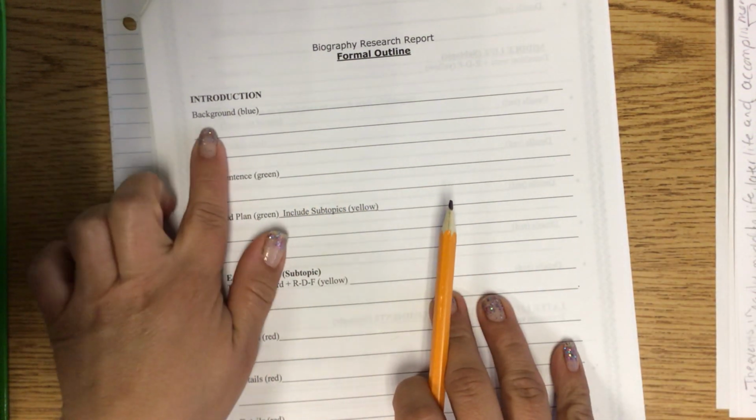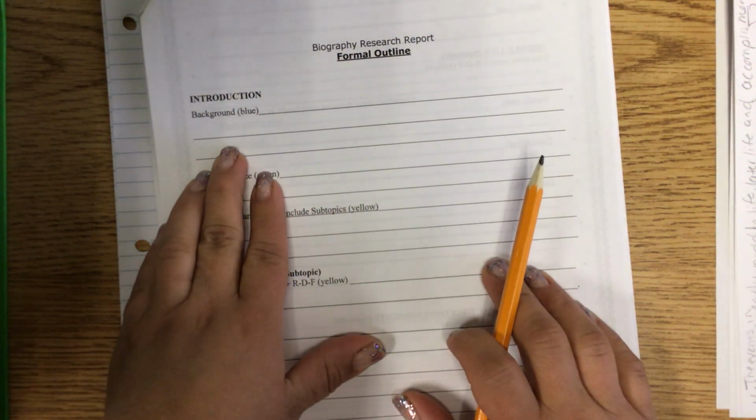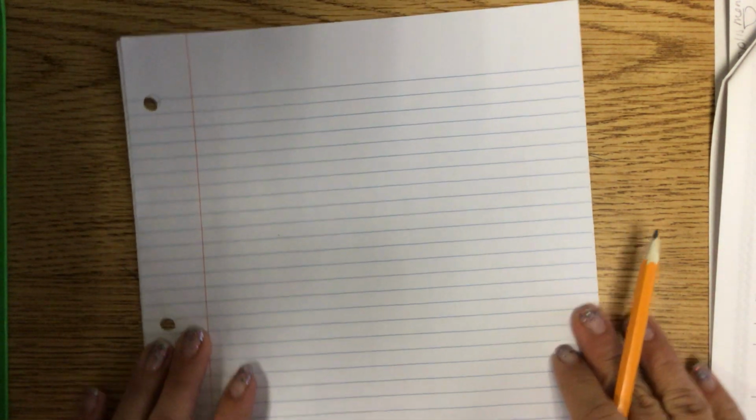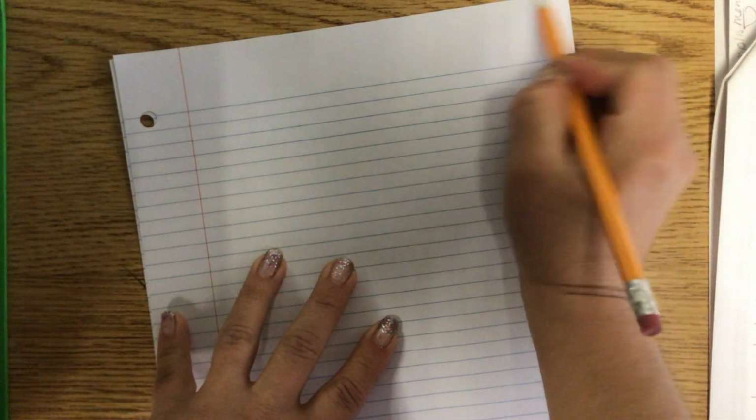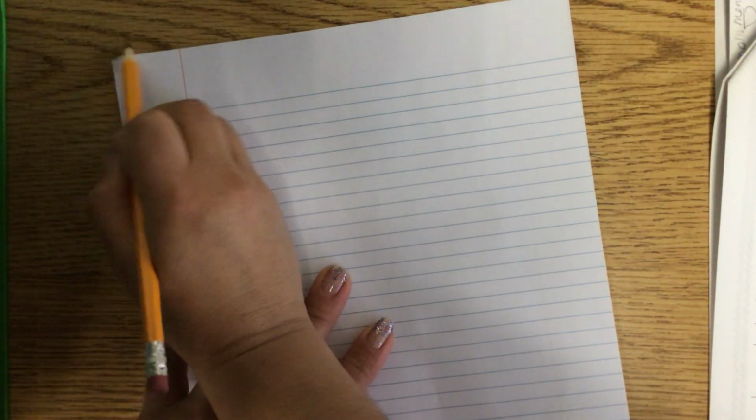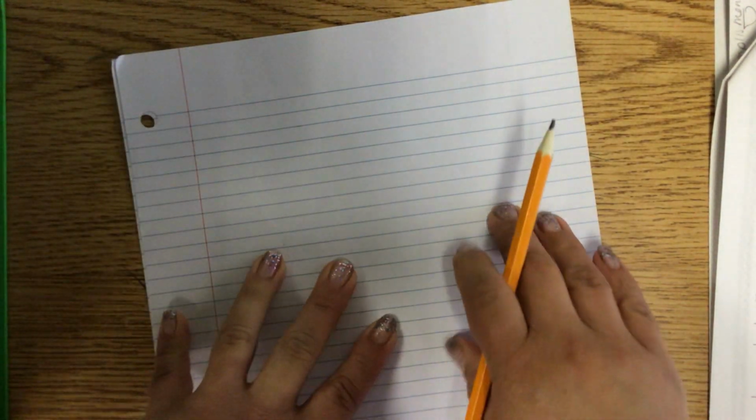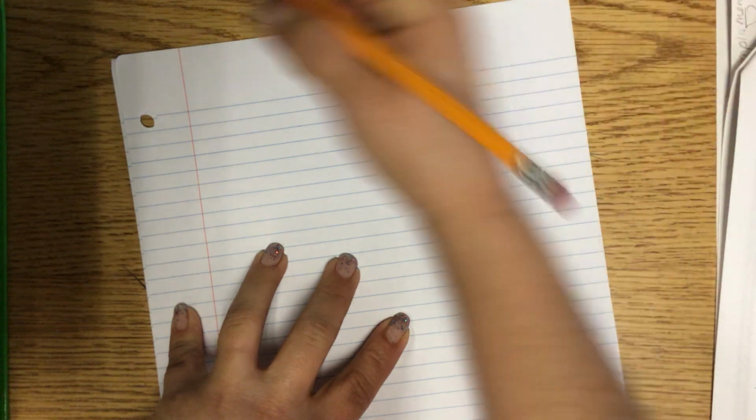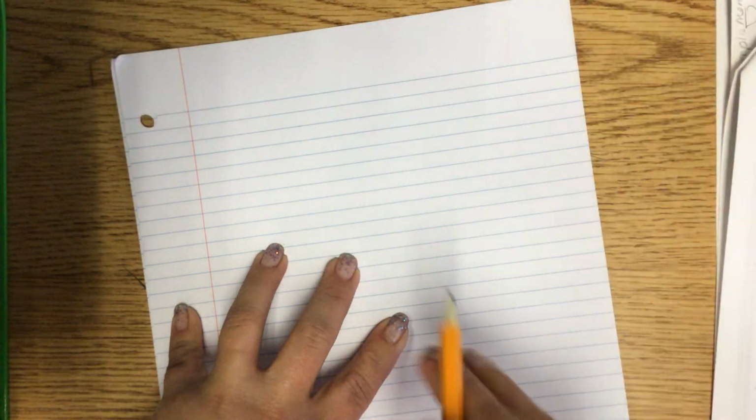You want to get your audience, which is me, or anybody else reading your paper, to be excited about what they're reading, okay? Sorry, I'm just marking the table so I know where I can move my paper and not move my paper so you can still see it. Don't worry, I'll erase it. All right.